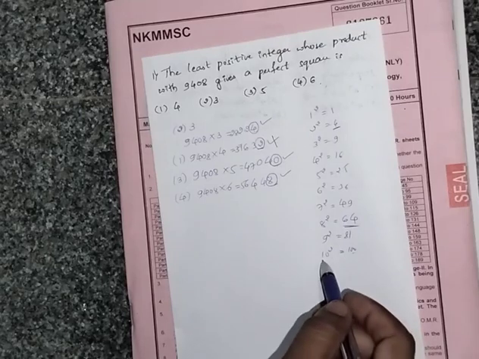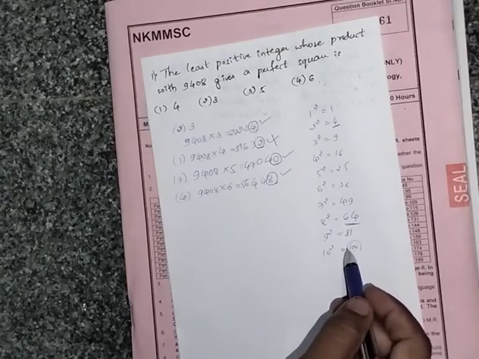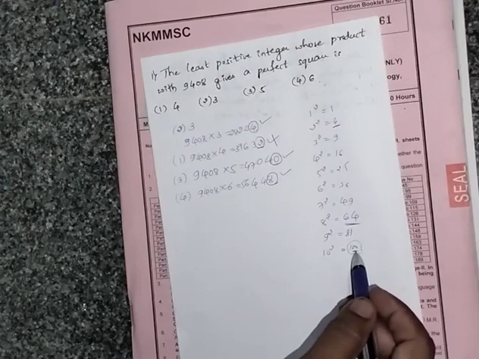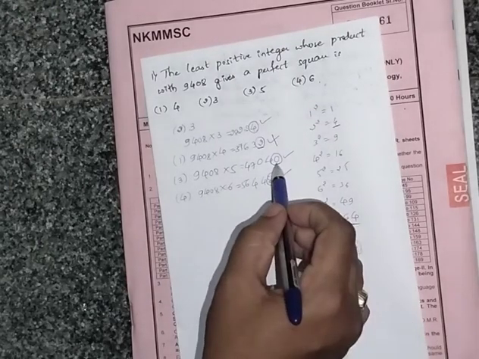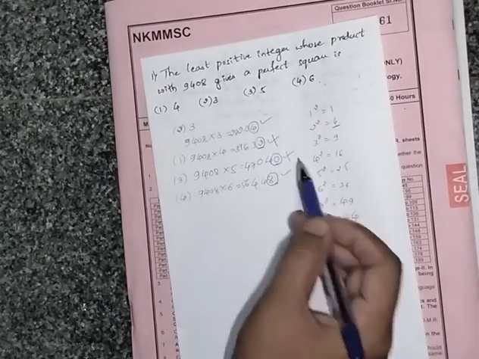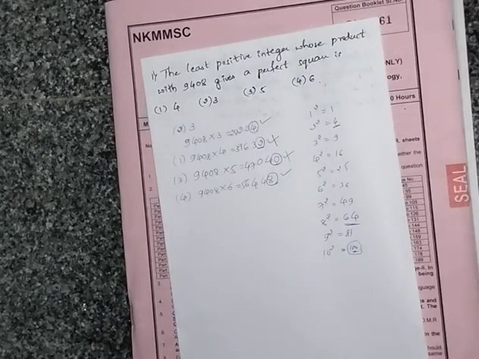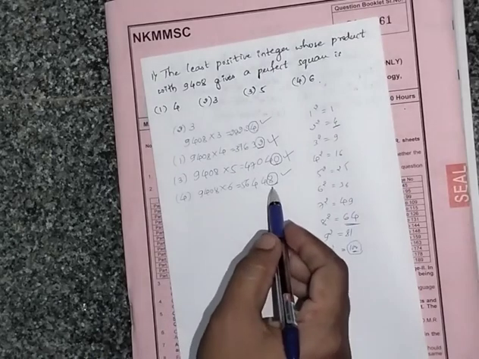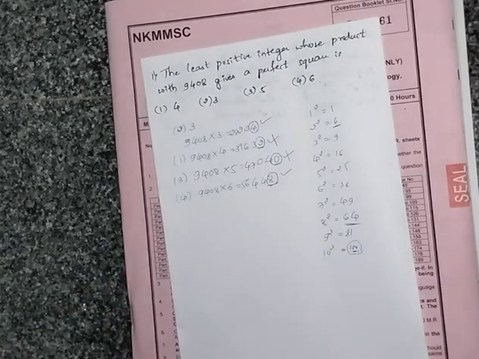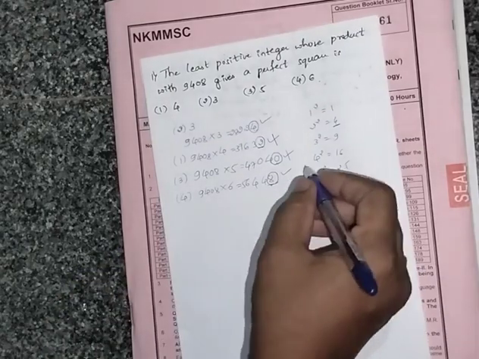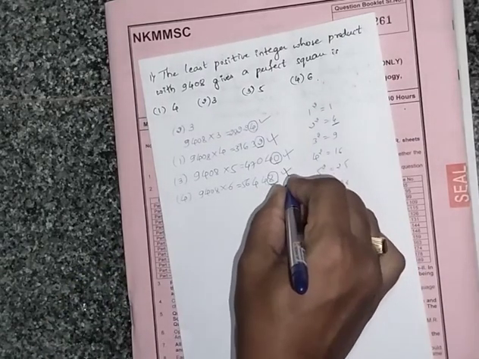We are having here 10 square, that means equal to 100. Here there are 2 zeros, but here it is only 1 zero. Therefore, it also gets cancelled. After that, option number 4, that is ending with 8. Is there any square ending with 8? There is no perfect square which is ending with 8.